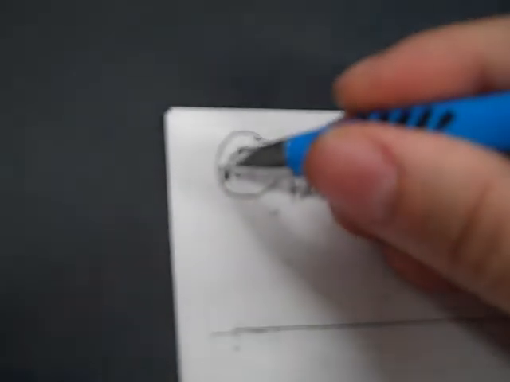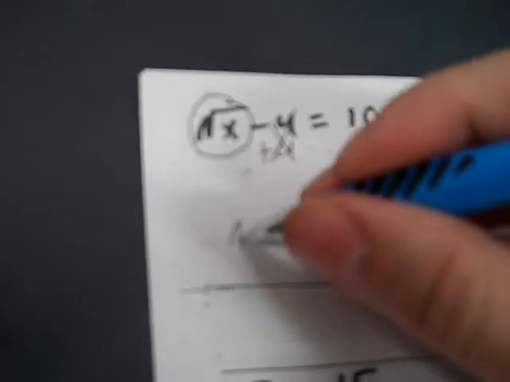Okay, the next one, the square root of x, and then after the square root, we have minus 4 equals 10, so I'm going to circle the square root. And first I have to undo the minus 4, so I would add 4, and there's no multiplier in the front, so I don't have to divide here. So I have the square root of x, and then the equals, and then 10 plus 4 is 14.